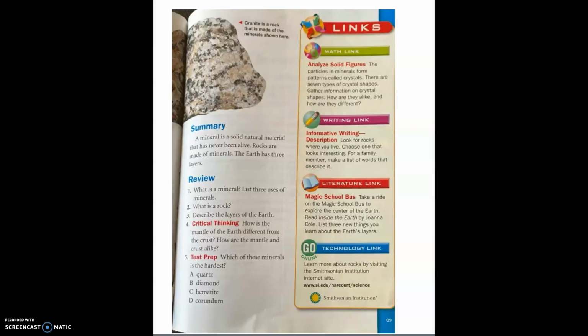At the end of our chapter in our textbook, we have a summary. So here in the summary, it says, the summary of the most important things you need to know is that a mineral is a solid natural material that has never been alive. Rocks are made of minerals. The earth has 3 layers. These are all the most important parts of the chapter. So if you don't understand one of those sentences, then you can go back and look at the section.